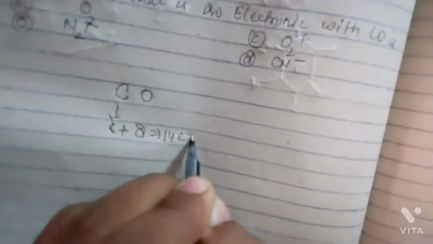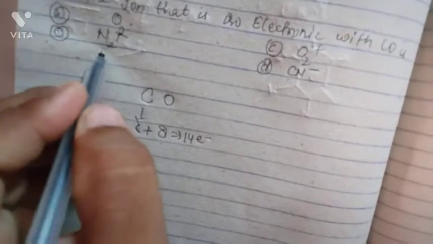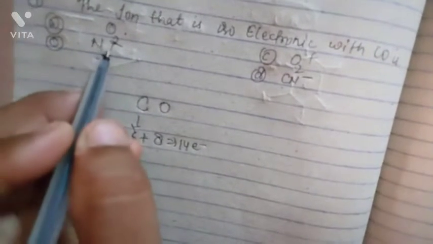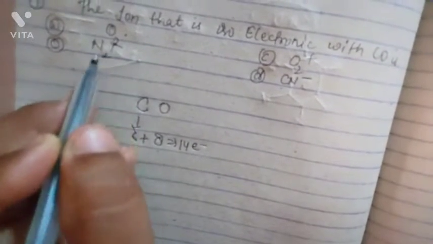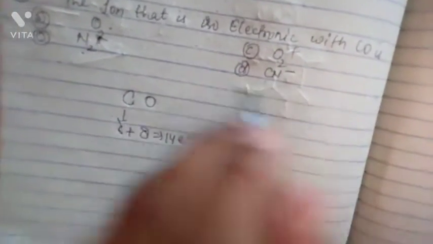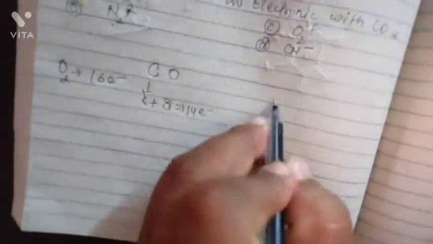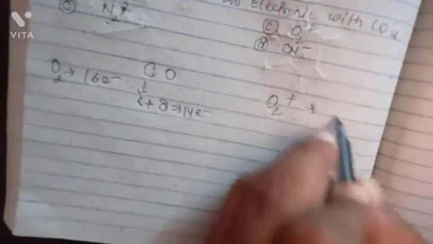Since CO has 6 plus 8, that is 14 electrons. The first option is O2, the second option is O2 plus, the third is N2 plus, and the next is CN minus. In case of O2 we have 16 electrons, we know. In case of O2 plus, 16 minus 1, that is 15 electrons.